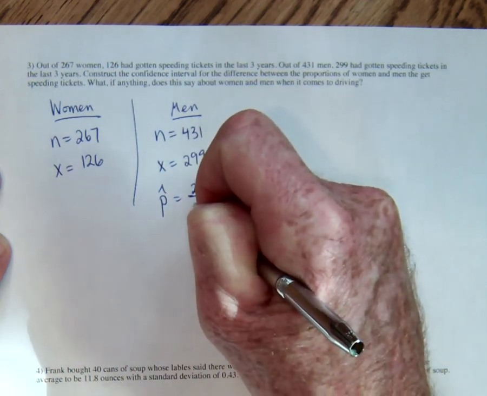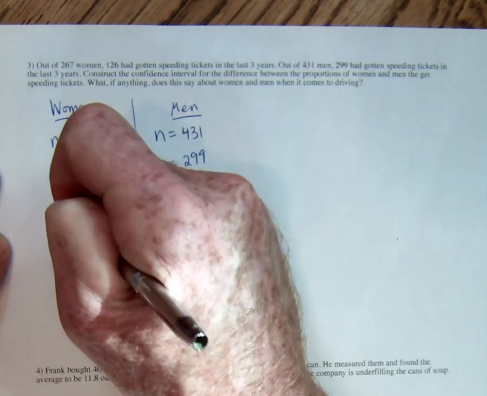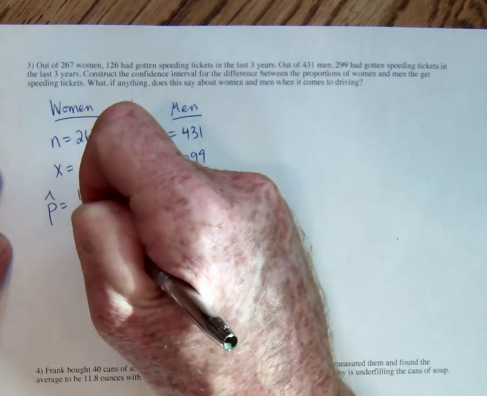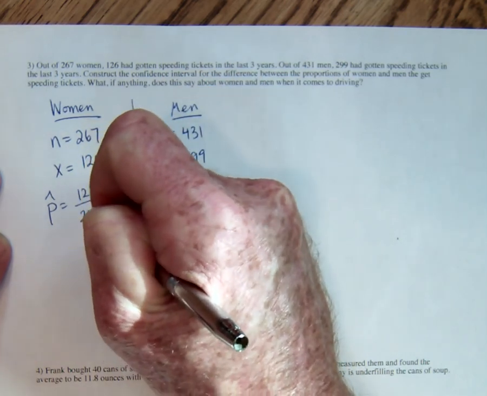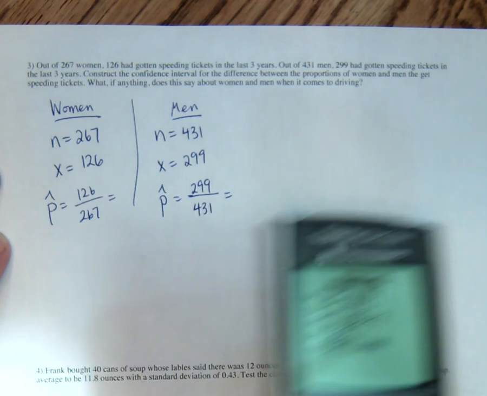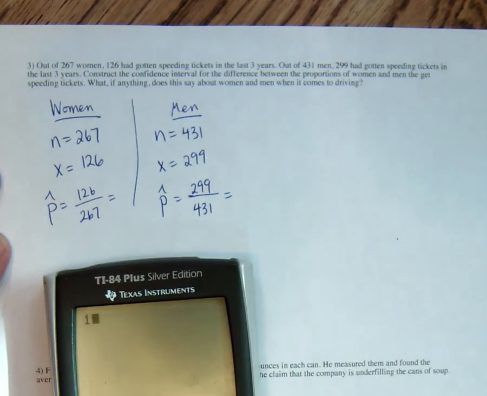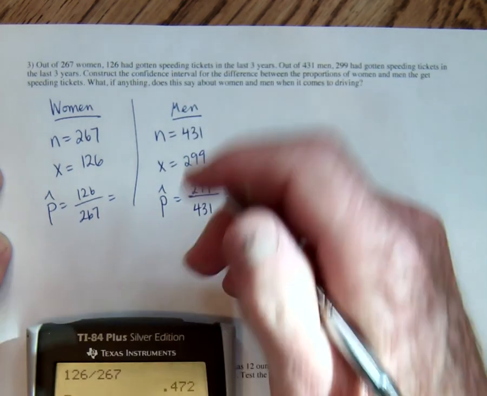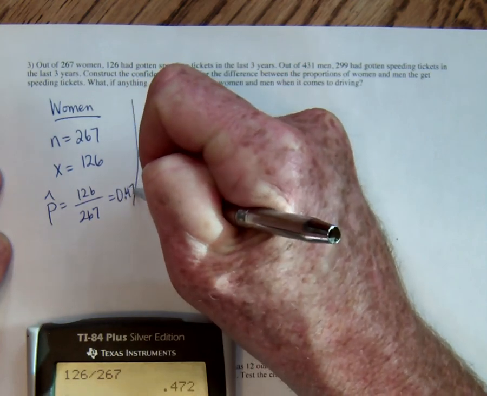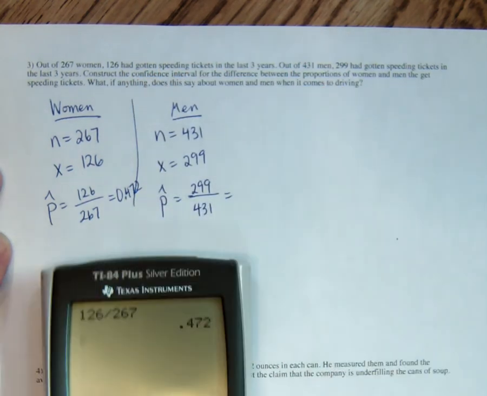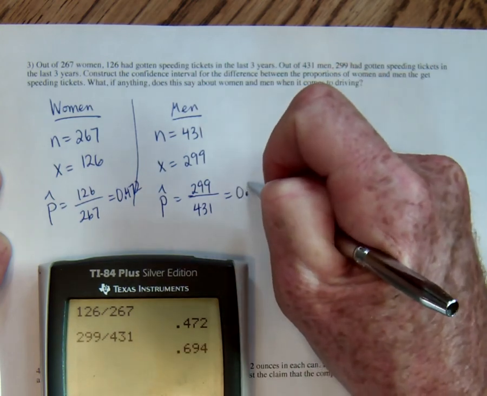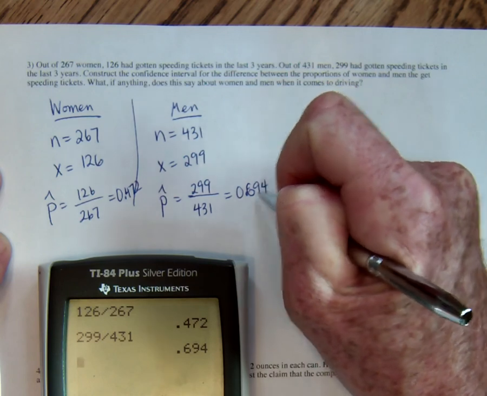For the men, 299 out of 431. For the women, it's going to be 126 out of 267. Let's see what that looks like. 126 out of 267, so that's 0.472. And then the men, 299 out of 431 is 0.694.